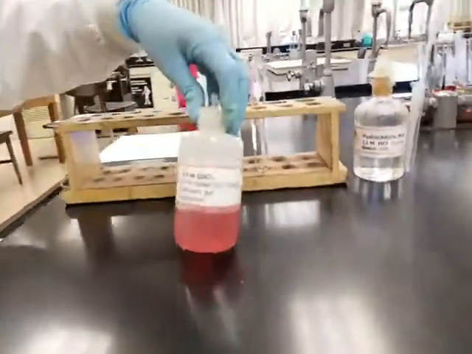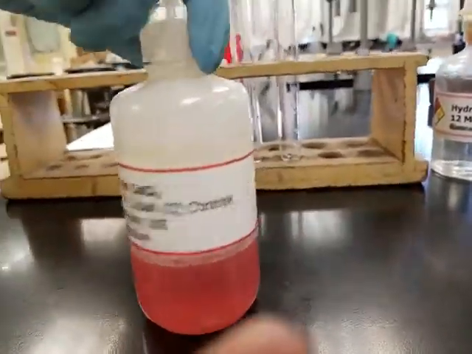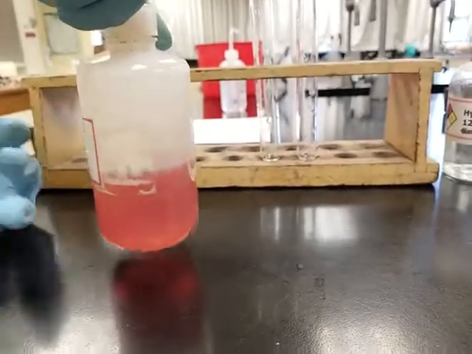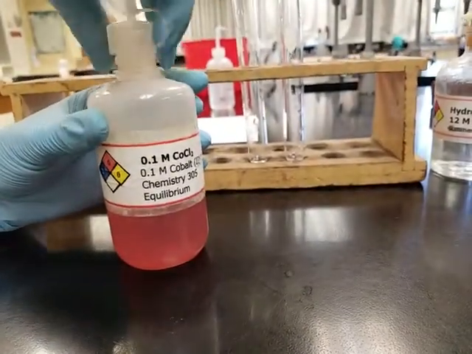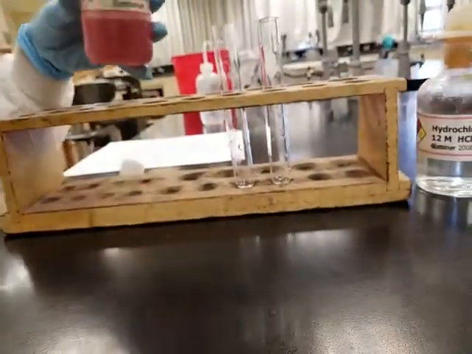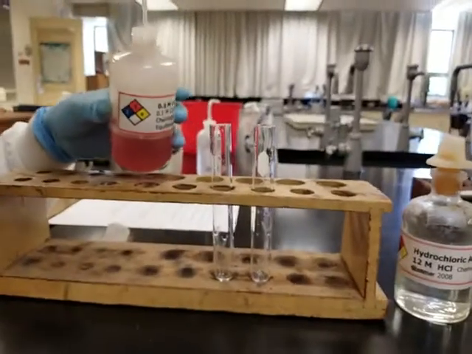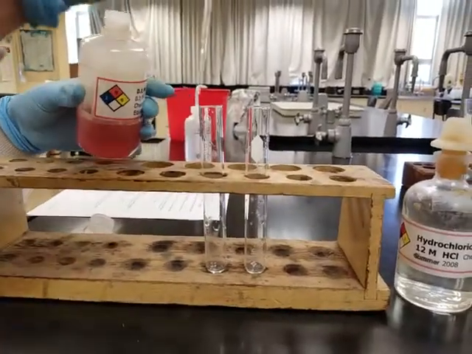Part C will be dealing with this compound called cobalt-2 chloride. In an aqueous solution, it's pinkish, it's a nice color. And what we're going to do is we're going to distribute 2 mils of cobalt-2 chloride into these 2 test tubes. Okay. And it says no more than 2, so we're going to abide to that.